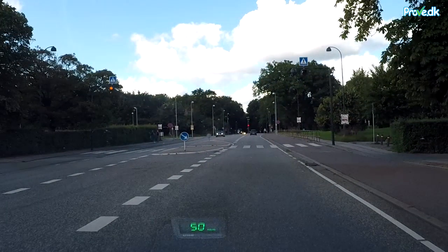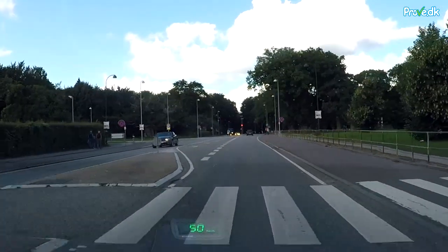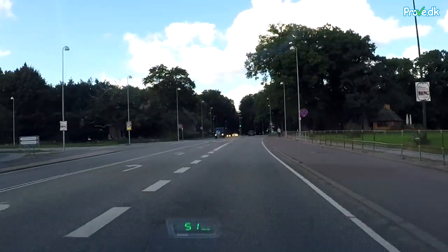You are driving in a built-up area. Will you continue driving at the same speed or slow down? If there are no pedestrians and the road overview is good, continue driving at the same speed. It would be wrong to slow down.